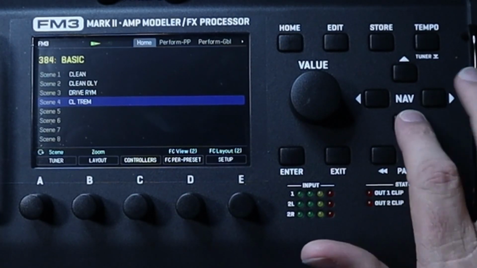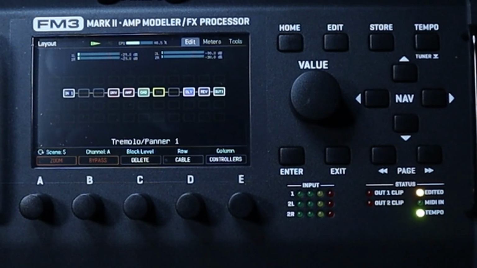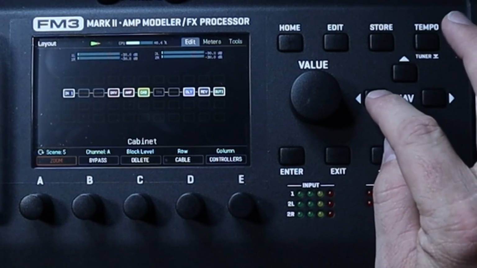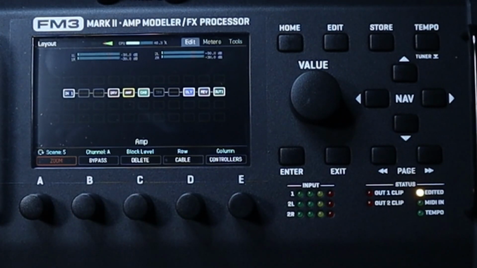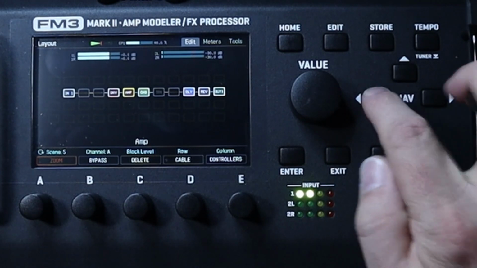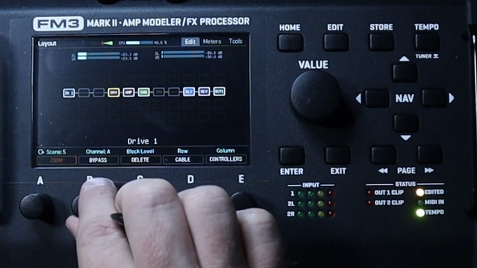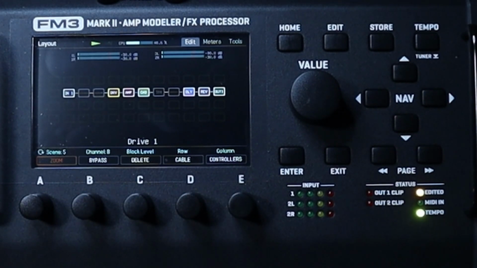And that sounds really nice. So let's go to scene 5 and go to layout. Our drive is on now, but also our amp is on channel D. I don't know why it's just changing channels randomly, but maybe we want a different drive for this one. So here's channel B for the drive.